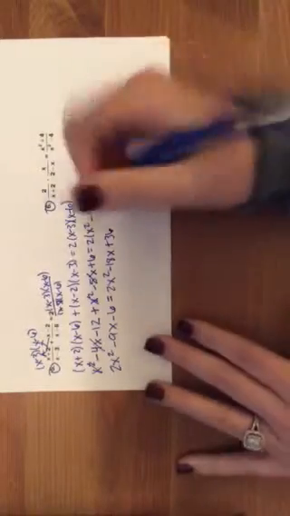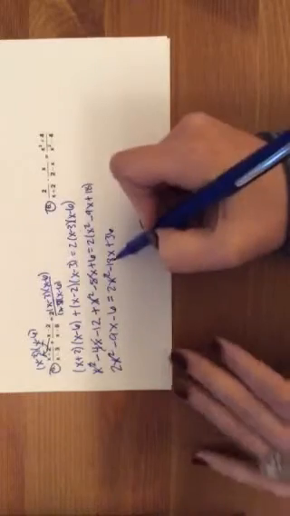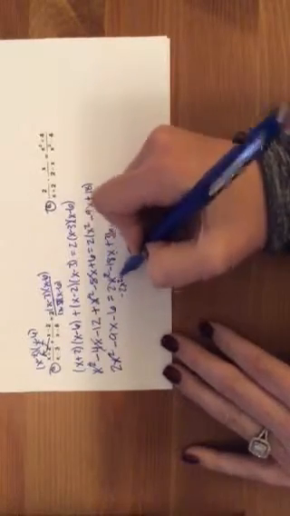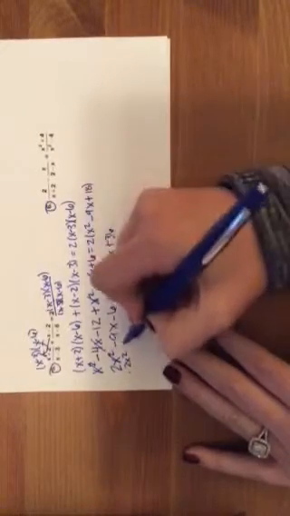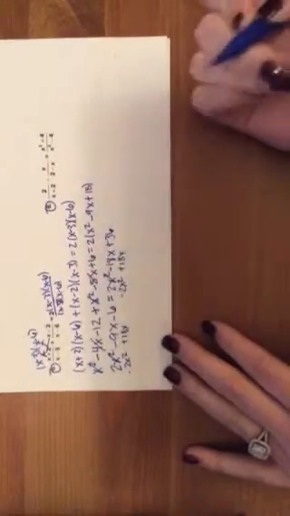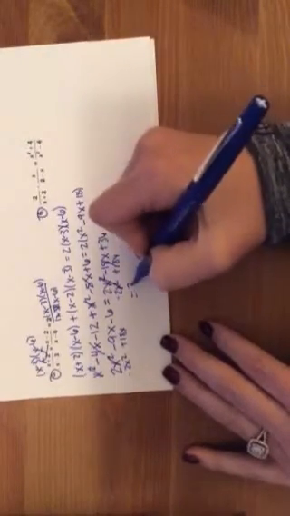And then get it to one side. My 2x squareds end up dropping out when I subtract those, so that's nice. And then I do minus 2x squared, and then I'm going to do plus 18x. And this gives me, that will go, I get 36.